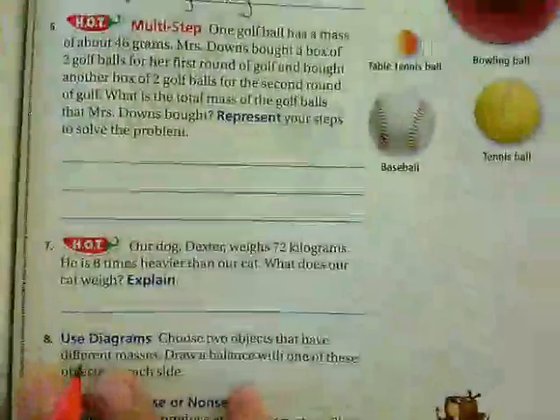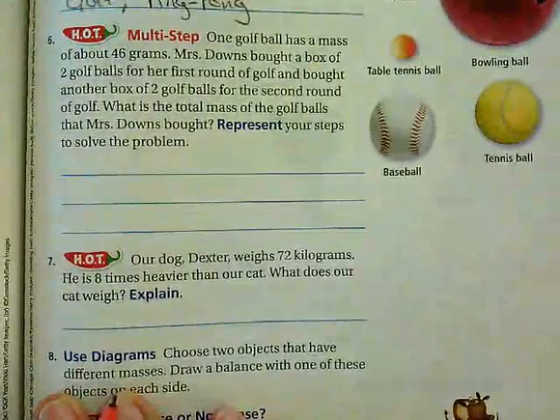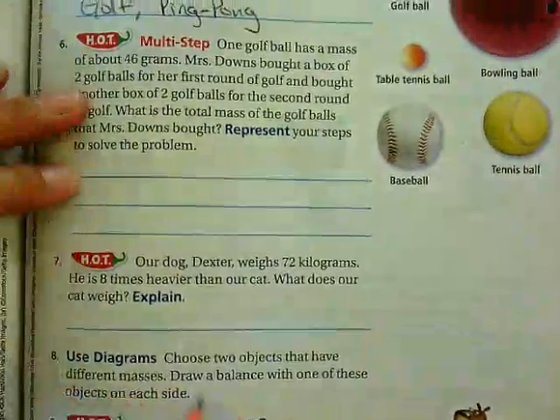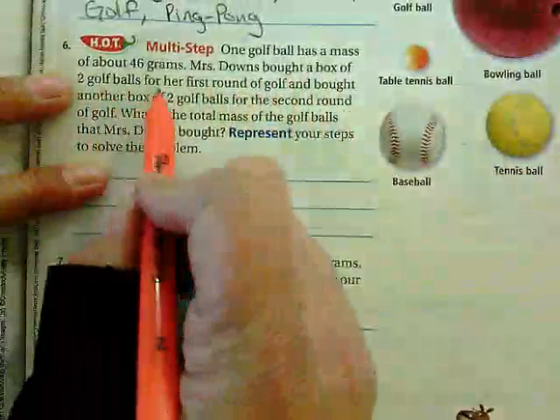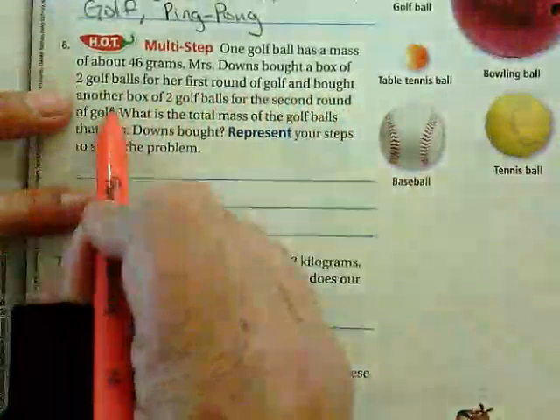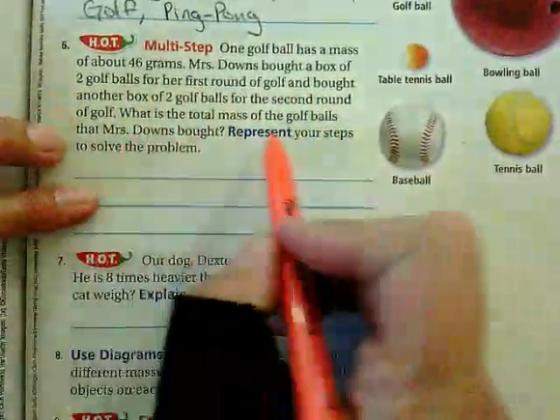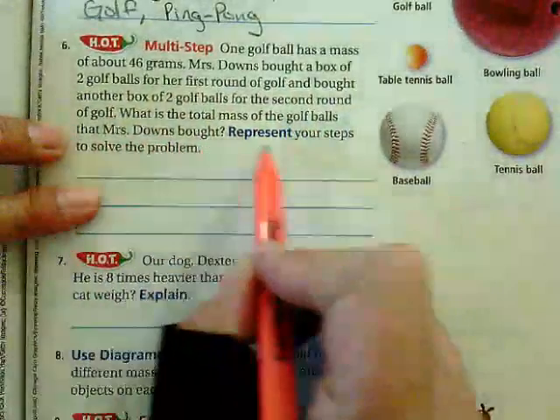All right, number 6, multi-step. 1 golf ball has a mass of about 46 grams. Okay, Mrs. Downs bought a box of 2 golf balls for her first round of golf and bought another box of 2 golf balls for the second round of golf. What is the total mass of the golf balls that Mrs. Downs bought?